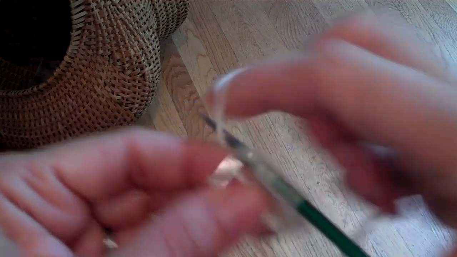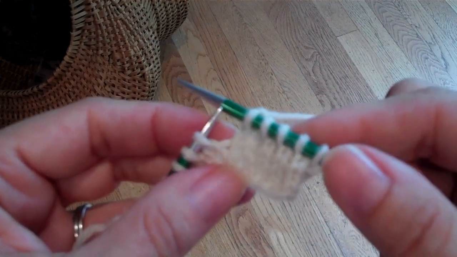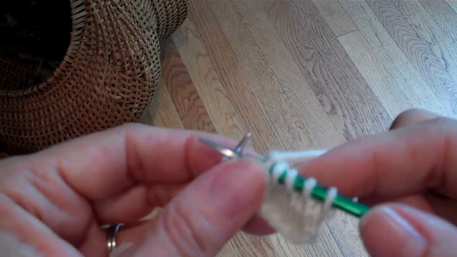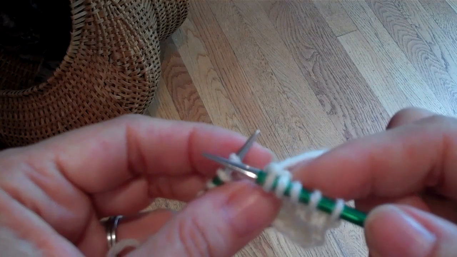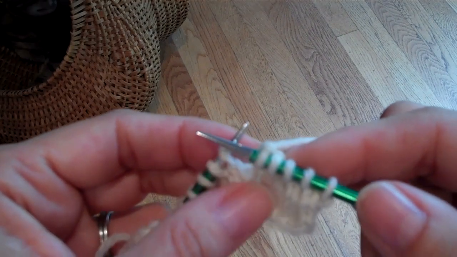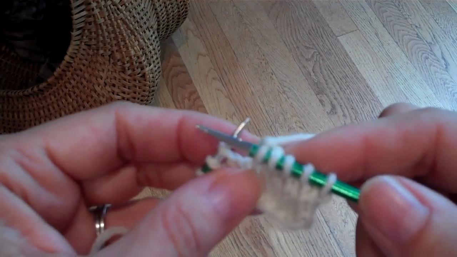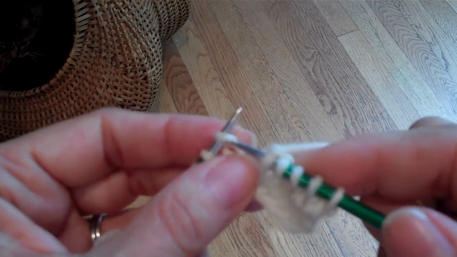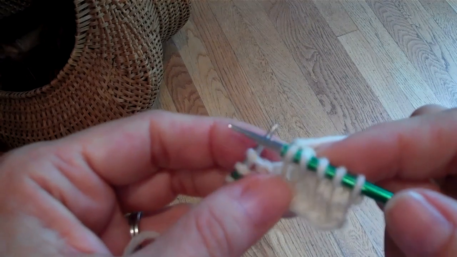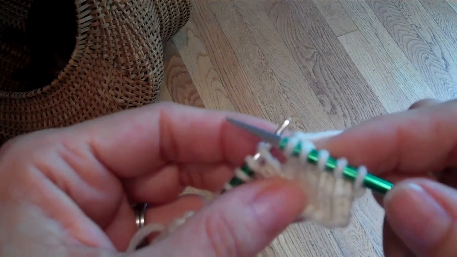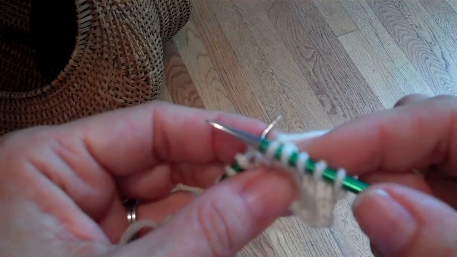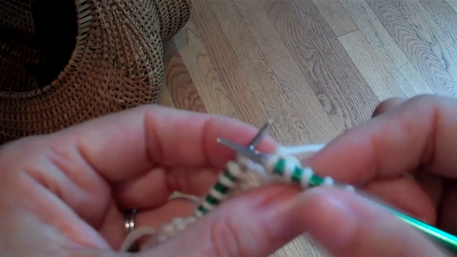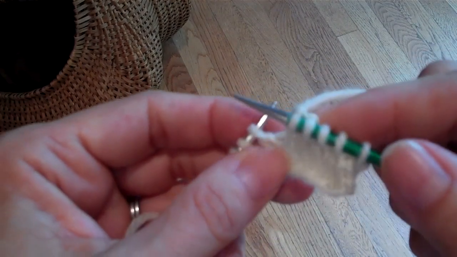Now, the other decreases in this swatch are the SKP and the KSP. The SKP slants towards the left, and it used to be the decrease that was used instead of the SSK. I'm not sure exactly when the SSK replaced SKP in most patterns, but I think it was after the 80s when I first started knitting. Now, you still find the SKP in some British books, but in America it's pretty much SSK.